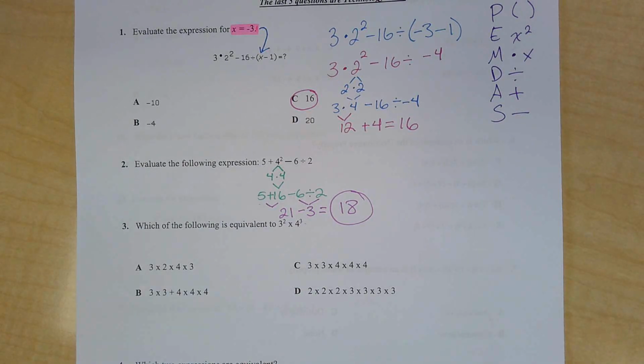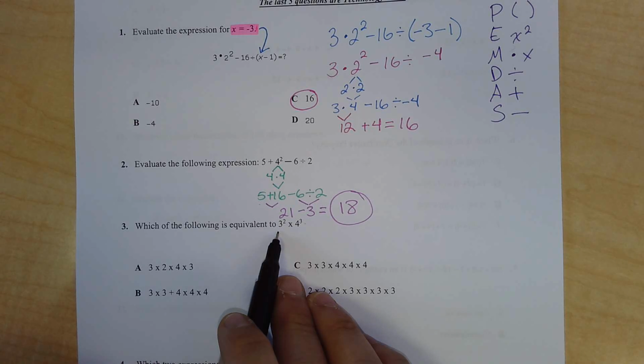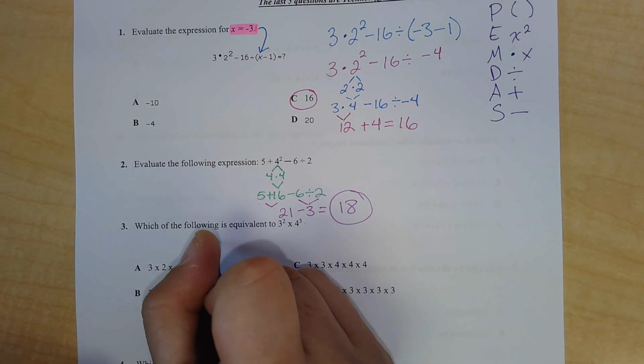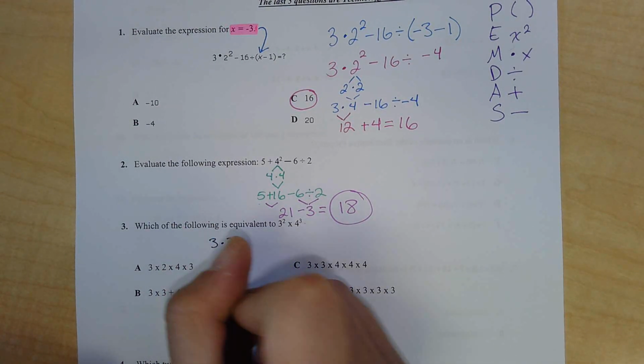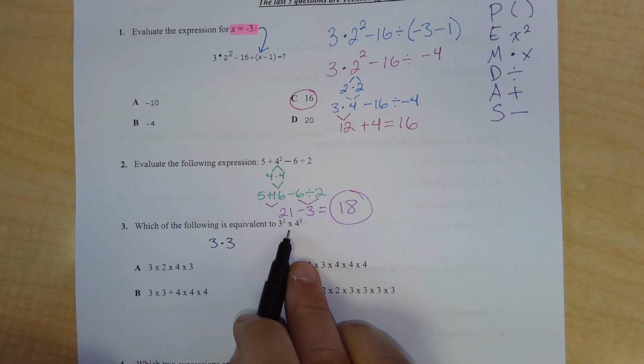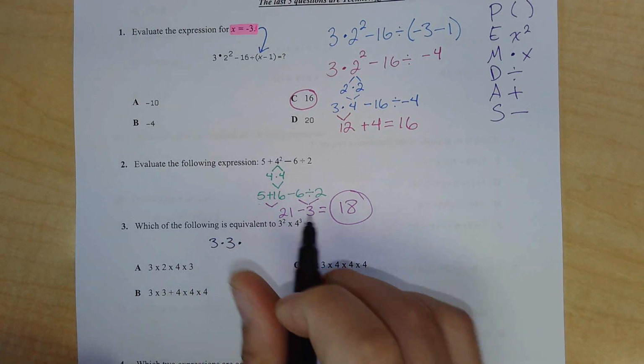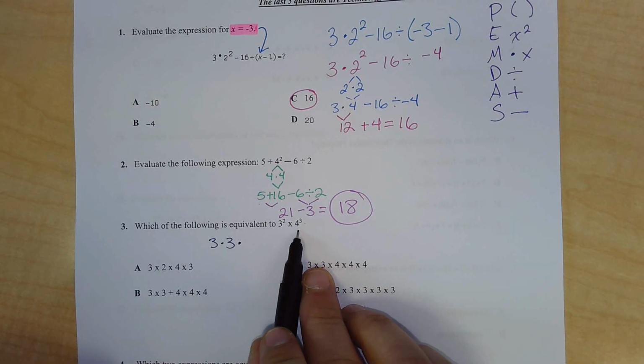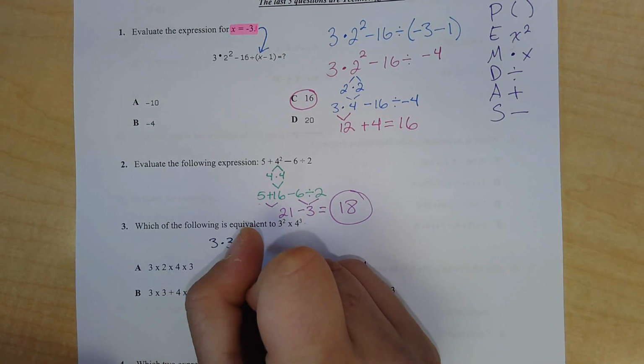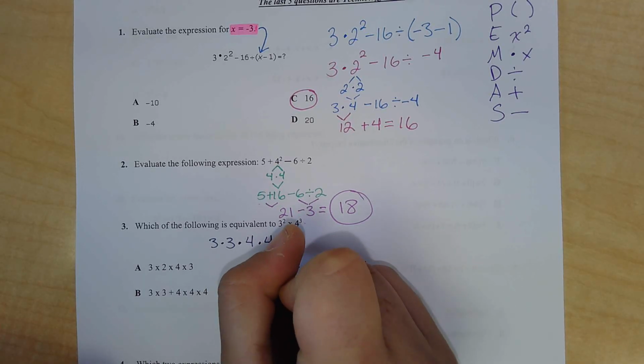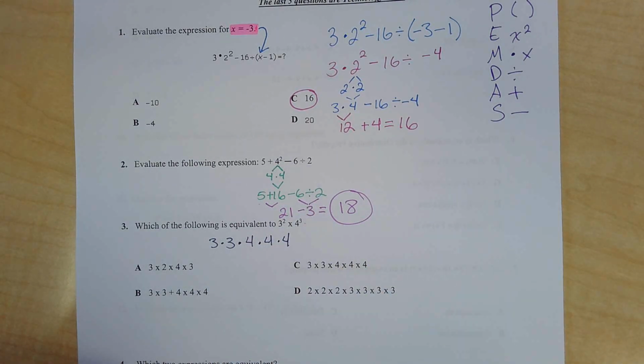Next one is not hard. Again, the variable tells us how many of that base number we have. So here they're saying we have 2 of those 3's being multiplied together. 3 times 3 times, we have 3 of those 4's being multiplied together. 4 times 4 times 4.